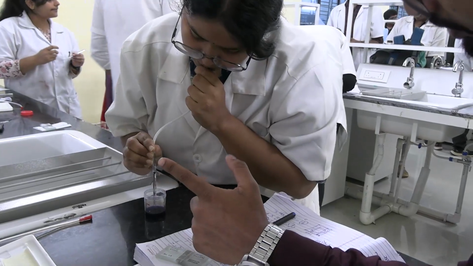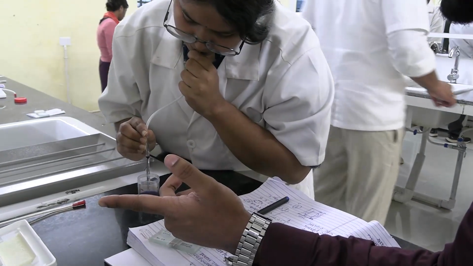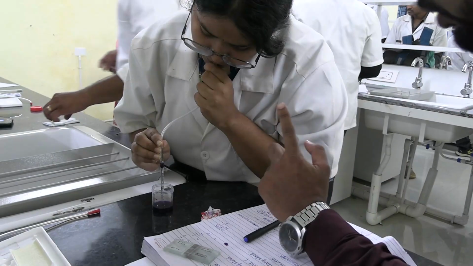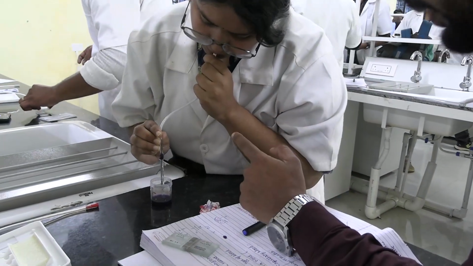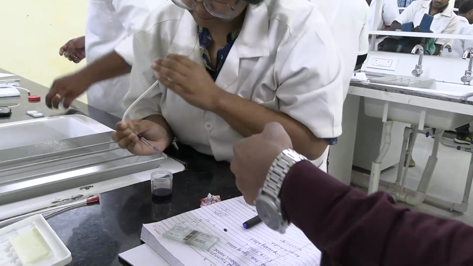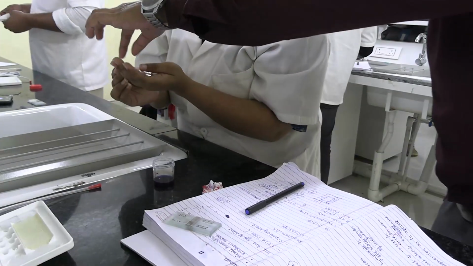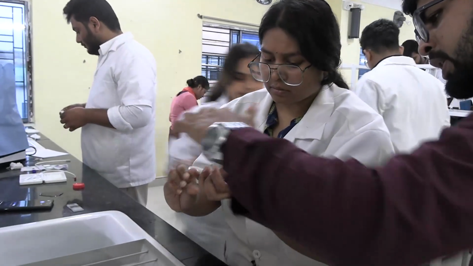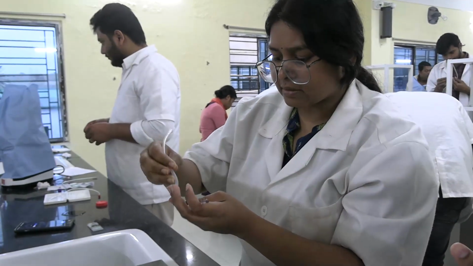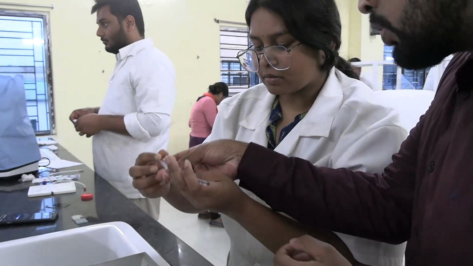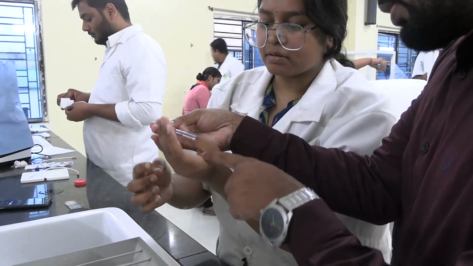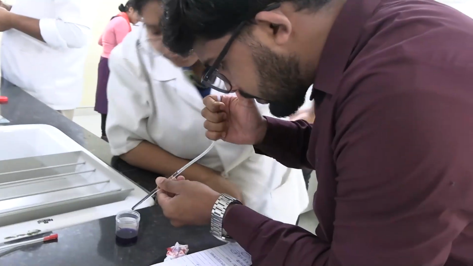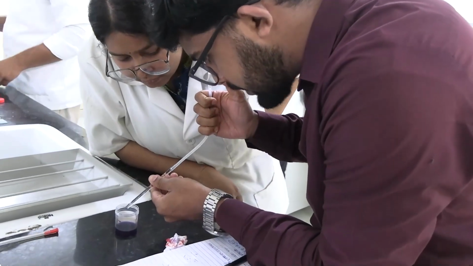Bring it up to the 11 mark, then immediately make it horizontal. Or you can keep the pipette in your mouth and make it horizontal. Make it horizontal. Now discard the extra part. Don't tilt it. Discard the extra part, don't count it. How do you discard? You don't know? See, remove your hand. When you draw the fluid, see how to discard.